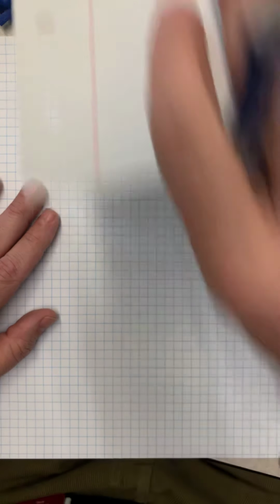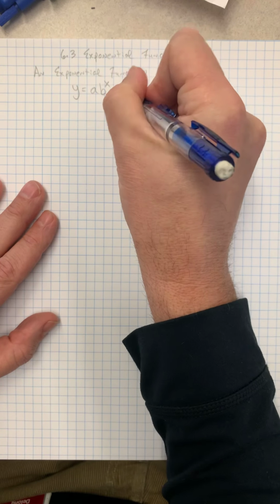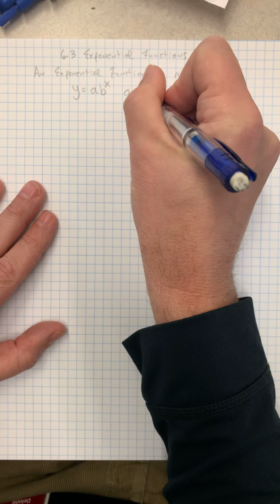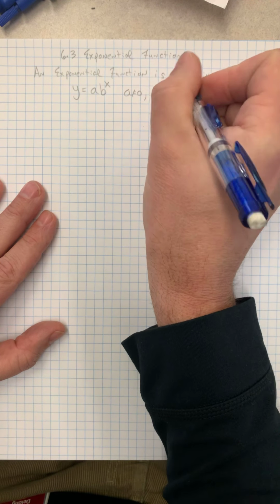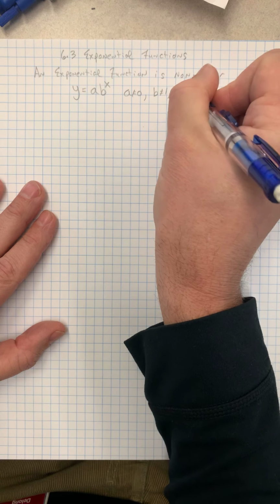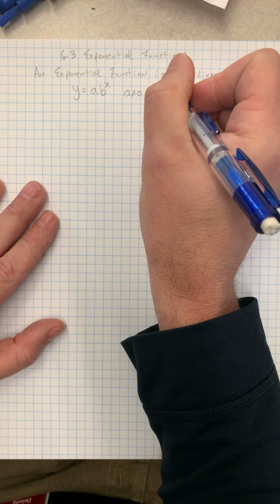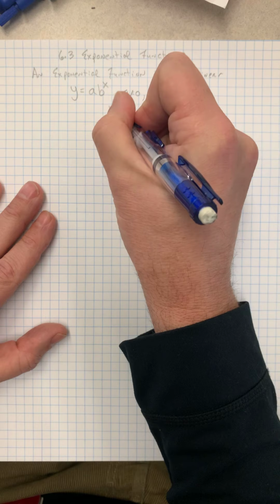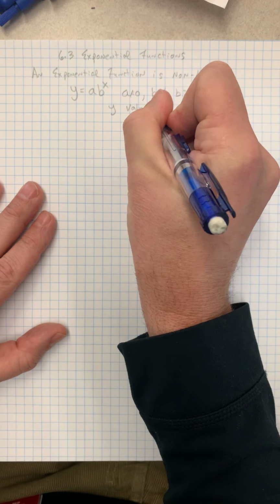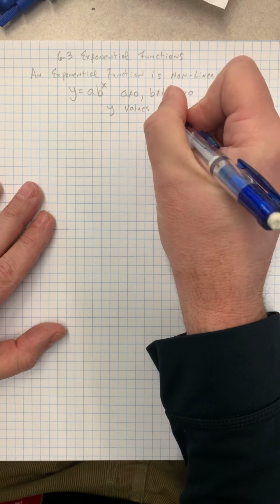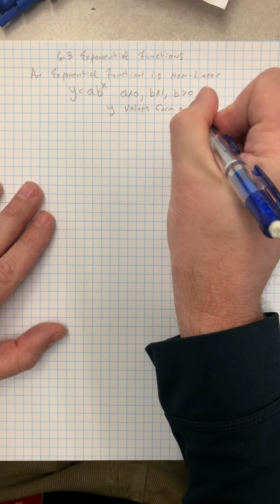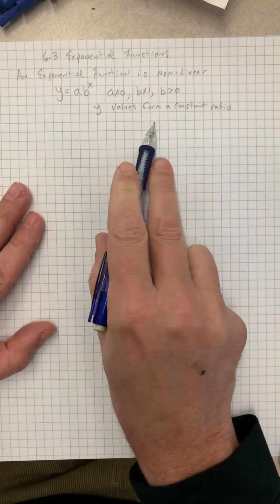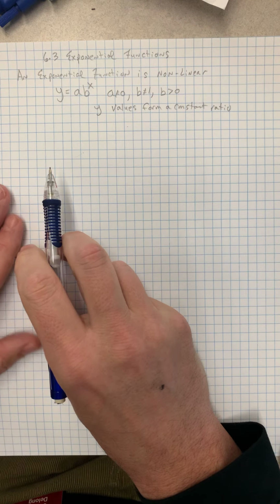We're going to put a few parameters on this. We're going to say a cannot equal 0 because if it was 0, all of this would be 0. B cannot equal 1, and b is going to be greater than 0. It's not going to be negative. When we plug these in, the y values, what you get out, your outputs, form a constant ratio. It's not a common difference, it's going to be a ratio. It's going to be multiplication or division.